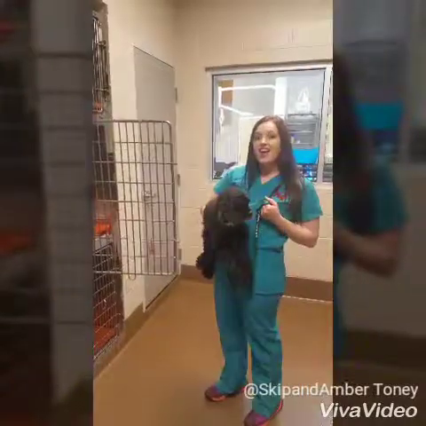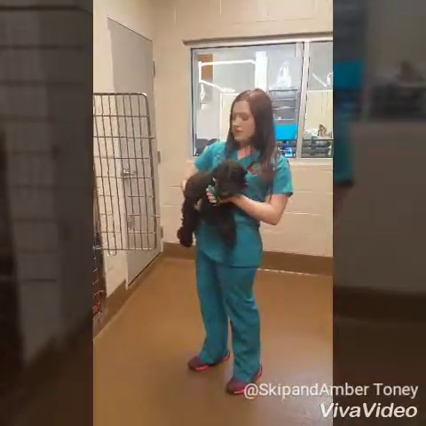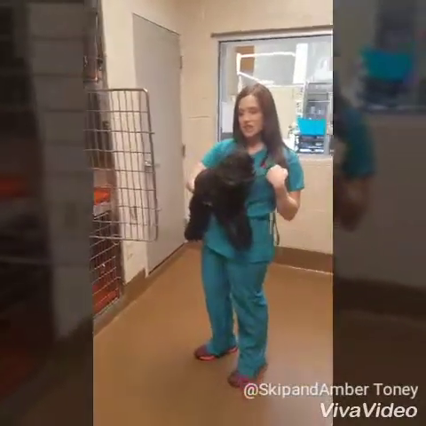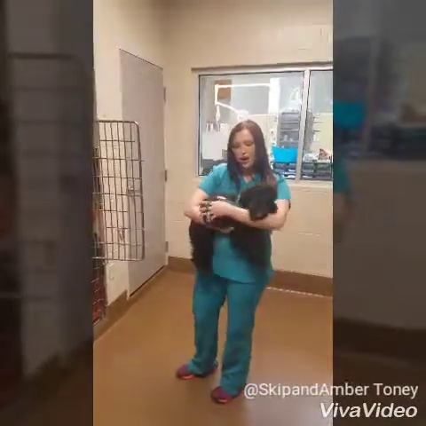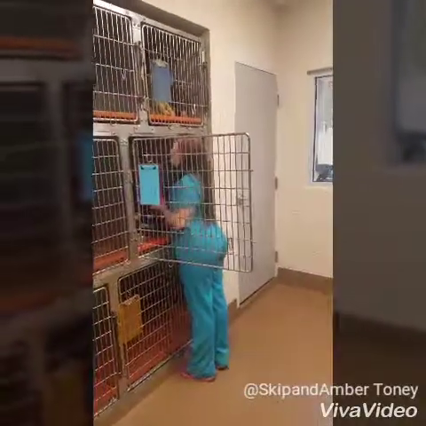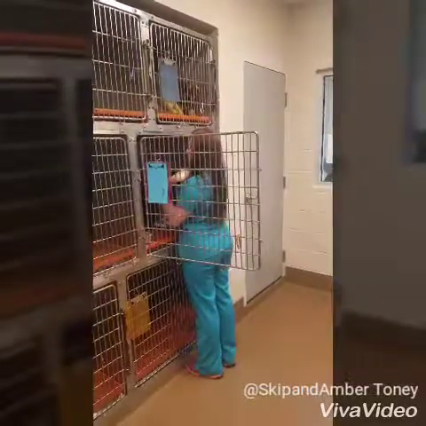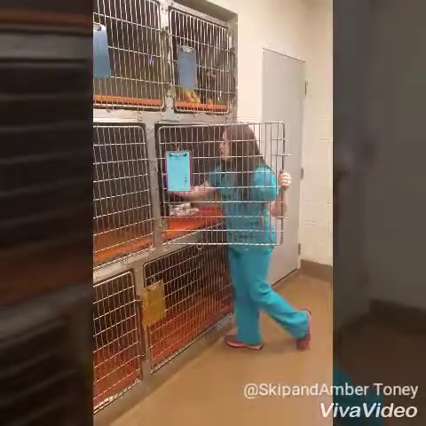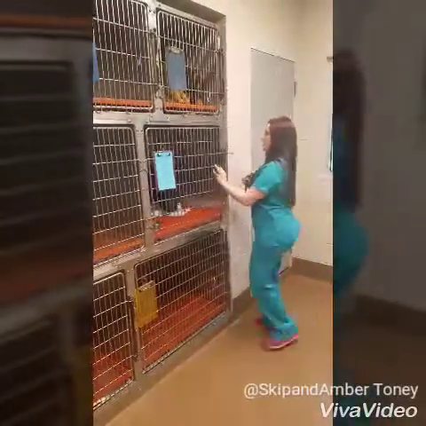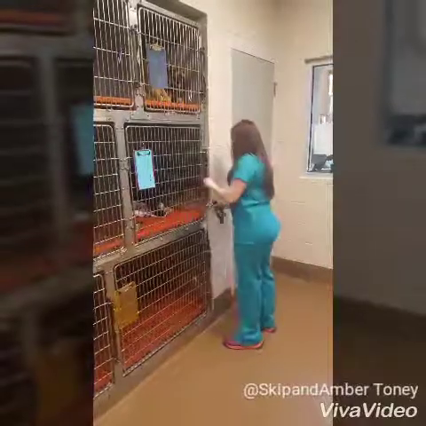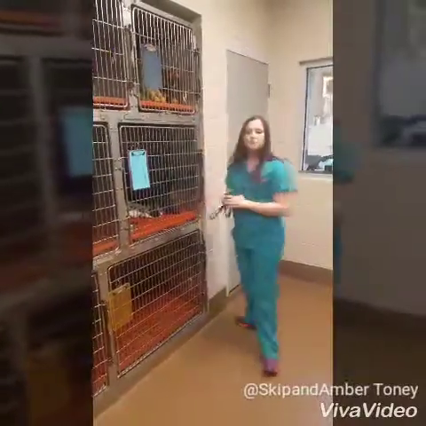Okay, I'm now going to demonstrate how to properly place a patient back in the cage. I have a hold of the leash just for initial support and a good hold of the patient. I place the patient in the cage, remove the lead, and keep a hold of her so that she cannot jump out. And then make sure the door is properly latched, and I place the lock on the cage.